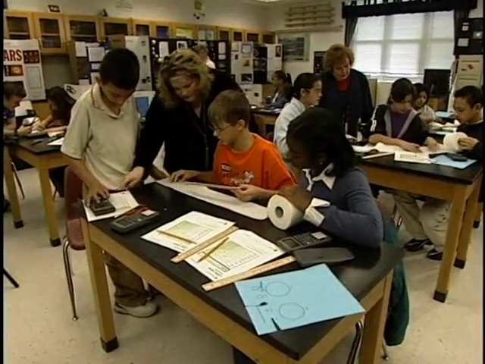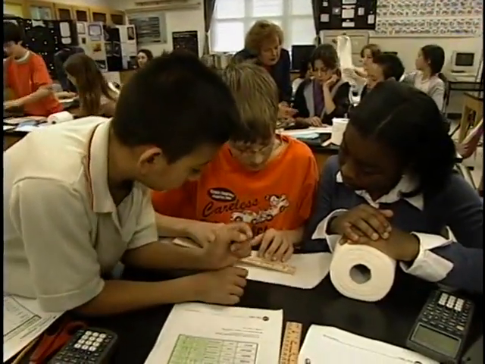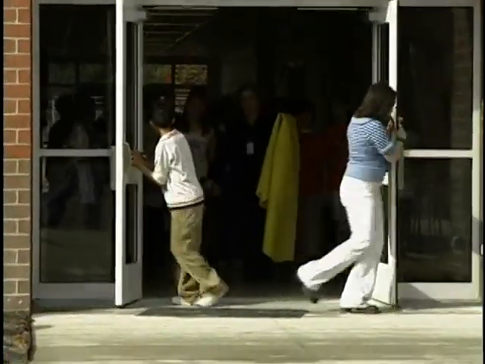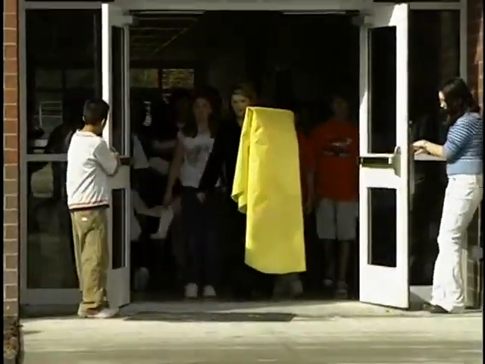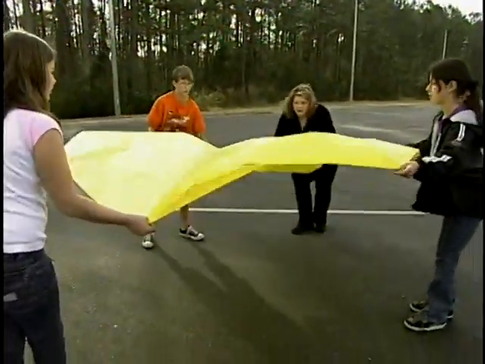After completing the scale model chart, each group should roll out the number of toilet paper sheets needed for its assigned planet. Now it's time to head to the staging area. This could be in a gym, hallway, or even outside. Place the sun in a central position.